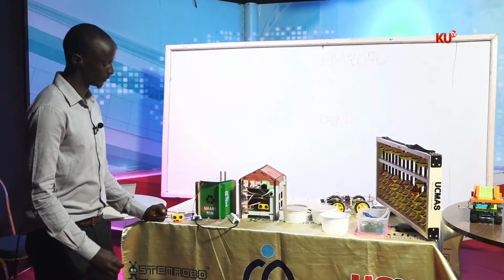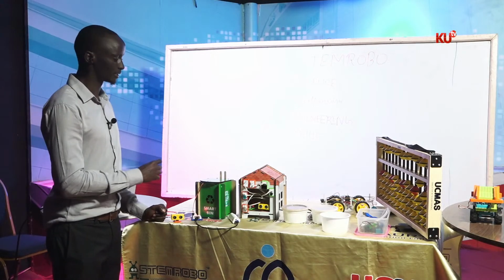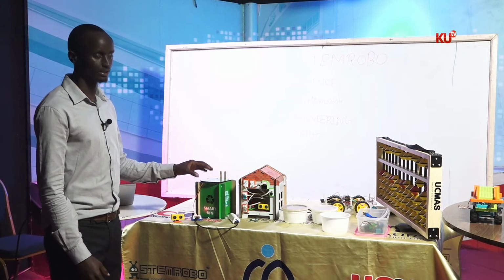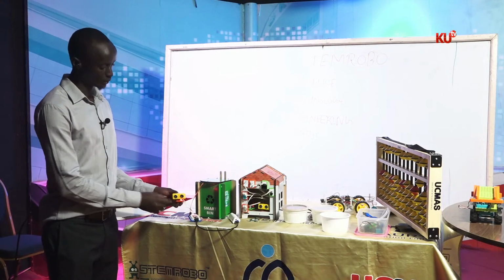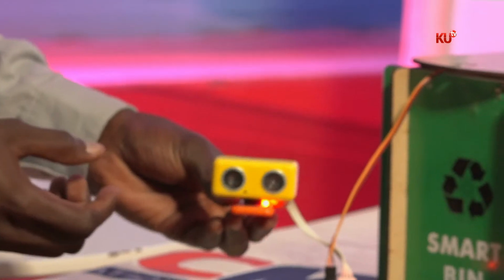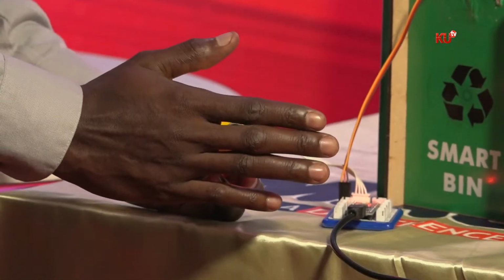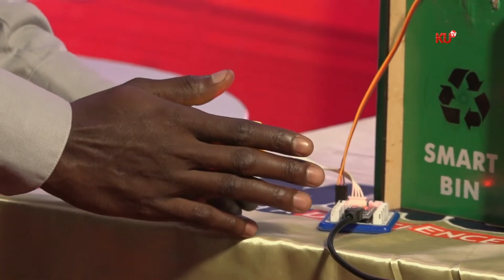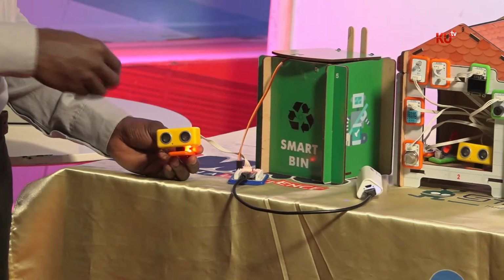I'm going to introduce the parts that we have used to create this smart bin. The first part, we have a sensor here. This sensor is responsible for sensing motions or touching. If you touch it, it opens the lid. So the sensor is the one that is responsible for doing that.